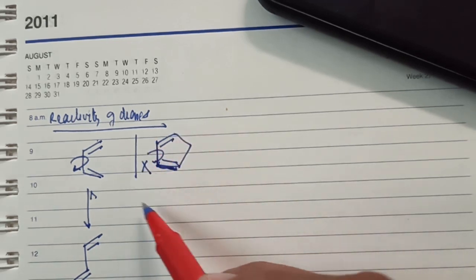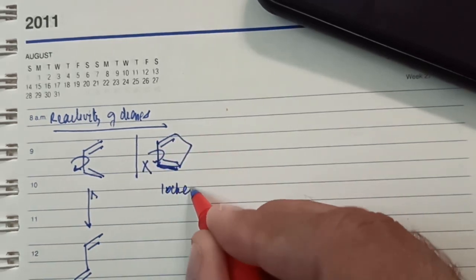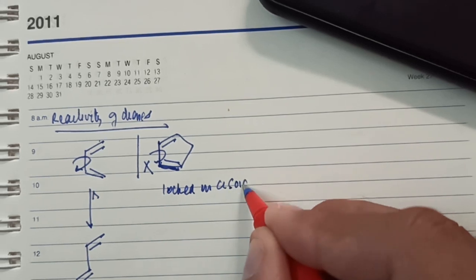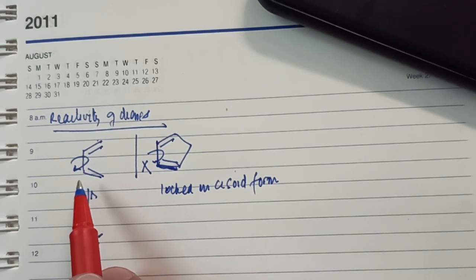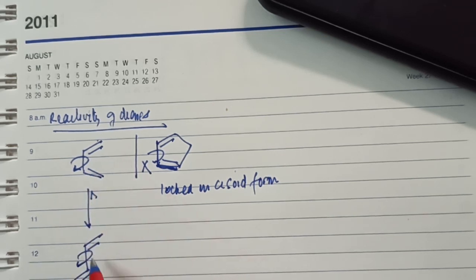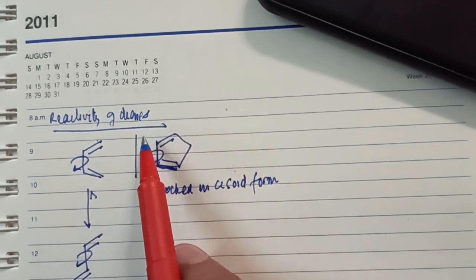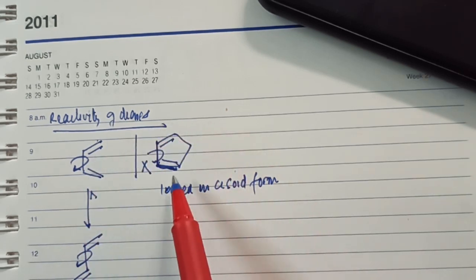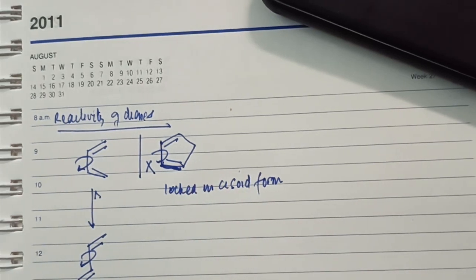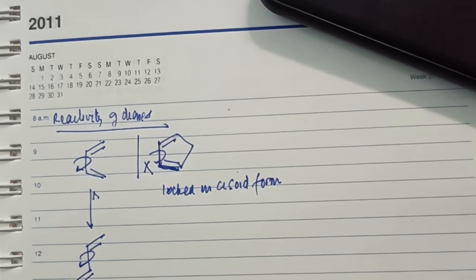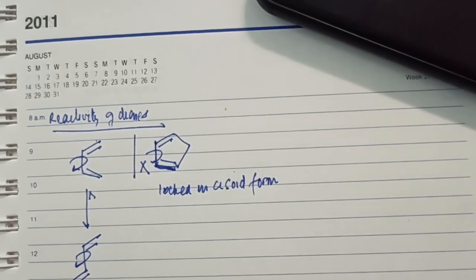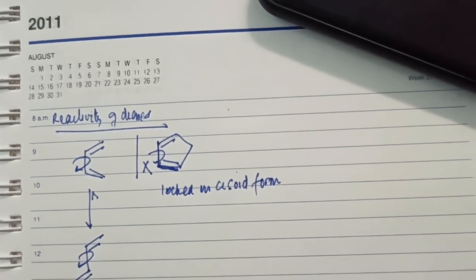If it is locked in a cisoid form, no energy would be required to rotate the molecule from a transoid form to a cisoid form. The molecule will remain in a cisoid form because it is locked, and it is the locked cisoid conformations present in cyclic dienes which make them far more reactive components in cycloaddition reactions as compared to acyclic dienes.